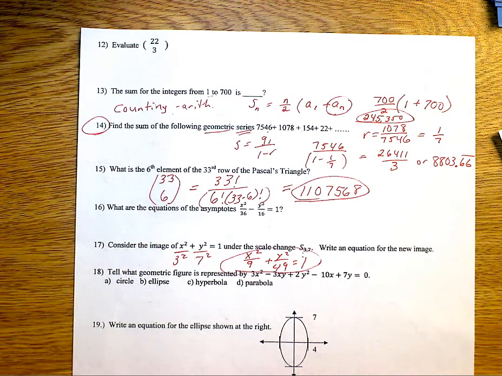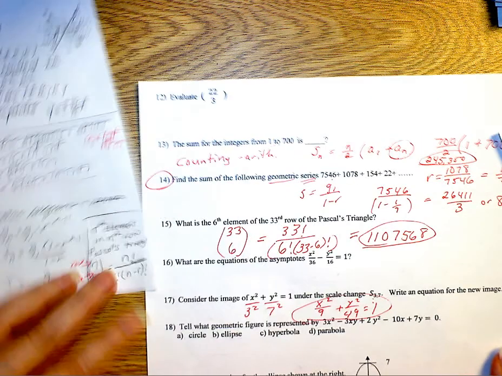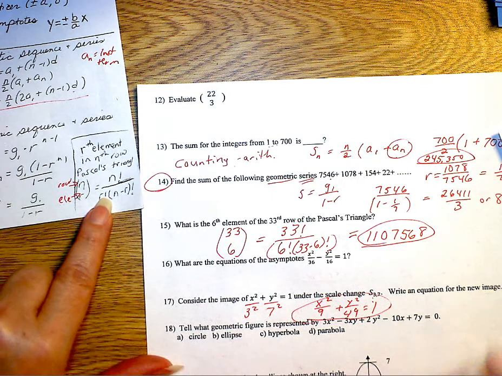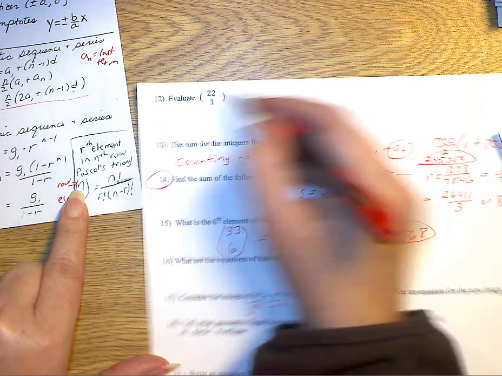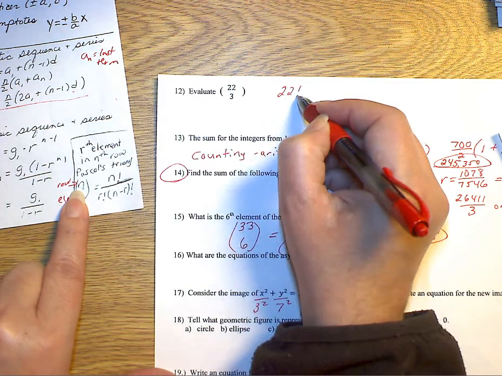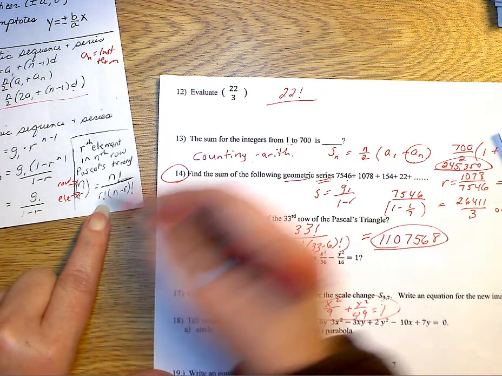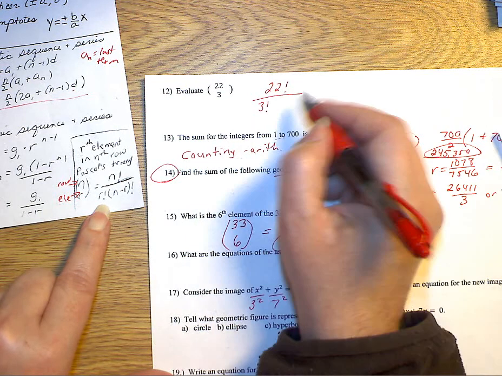Number 12, it says to evaluate 22 over 3. Again, it's simply knowing what formulas to use. You're using this formula down here. So remember, it's the first one, so that's n, so it's n factorial. So that's 22 factorial. And then on the bottom, it says whatever your element is, so your 3 factorial, parentheses, n minus r.